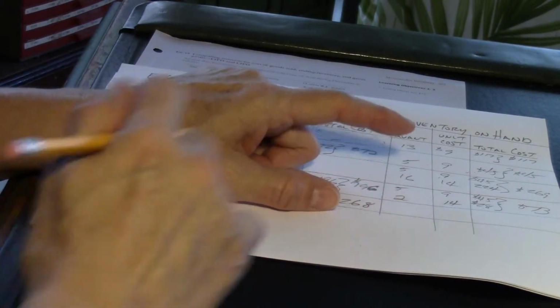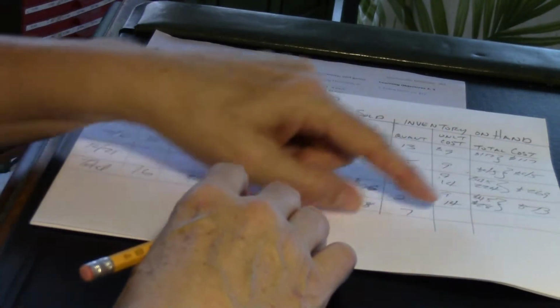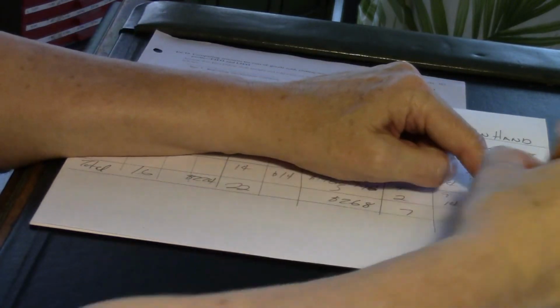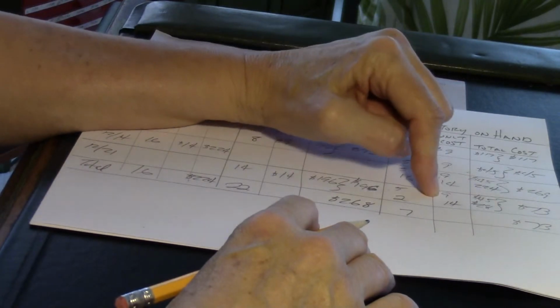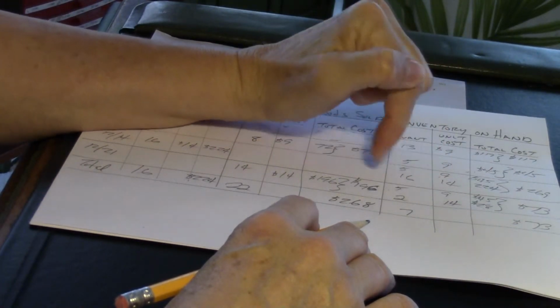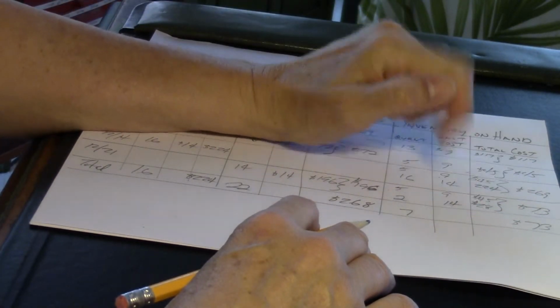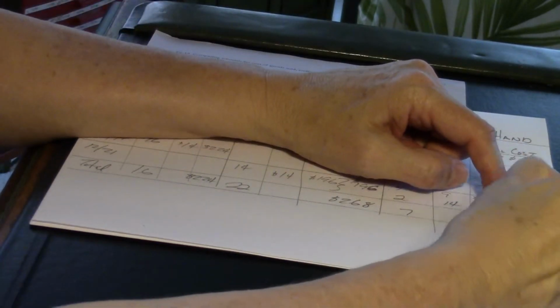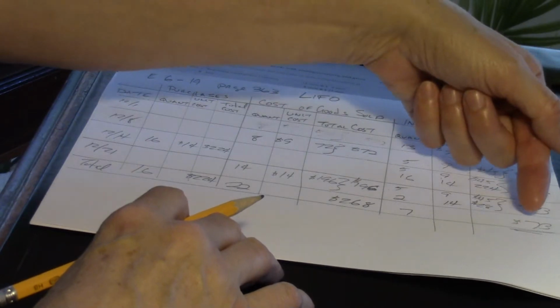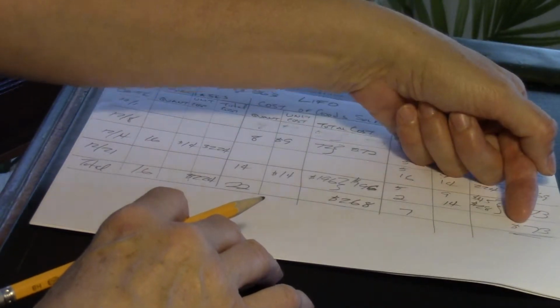Well, we have 5 and 2, which is 7, and we have 73. So we have 5 units at 9 for 45, and 2 units at 14 for 28. So 73. So this is our ending inventory, 73.